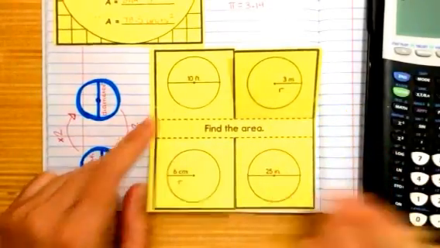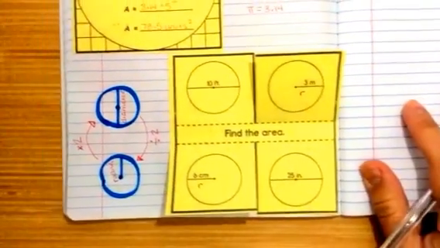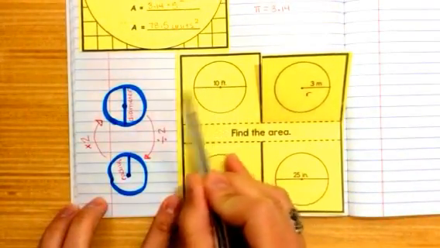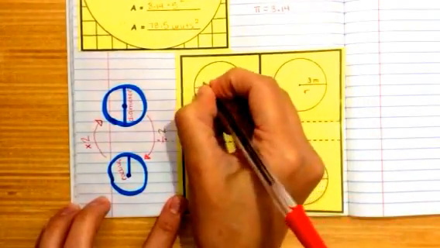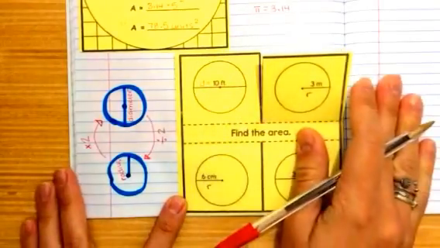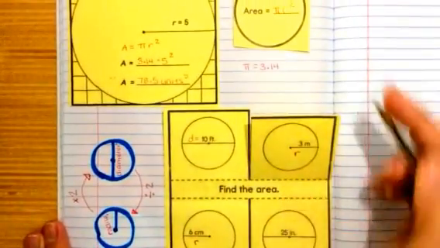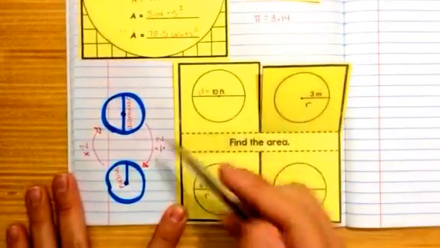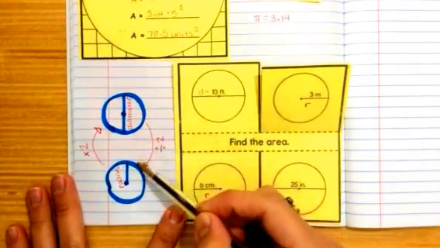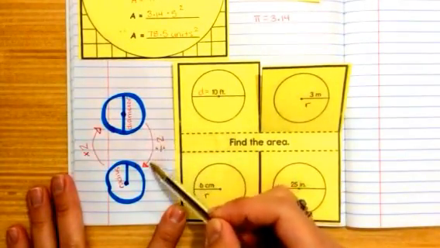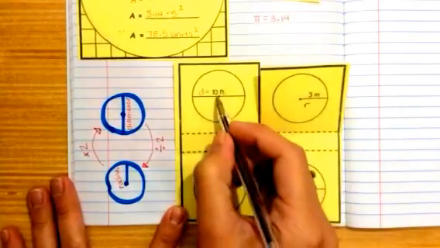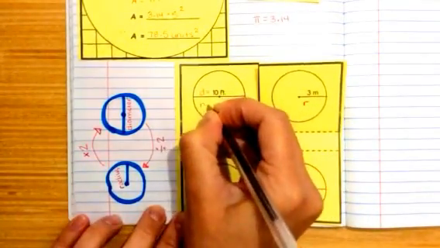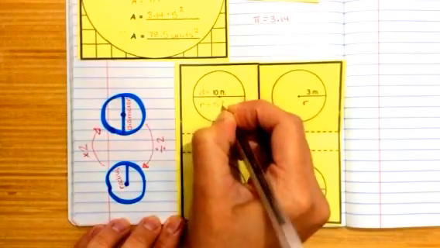But what about when they don't? So I need you to refer back to your notes up here. When they give you the full line, they're giving you diameter. So this is diameter. My formula calls for radius, the R, not for D. So you need to turn this diameter into a radius. So you're going to divide by 2. So 10 divided by 2 will give you 5 feet.